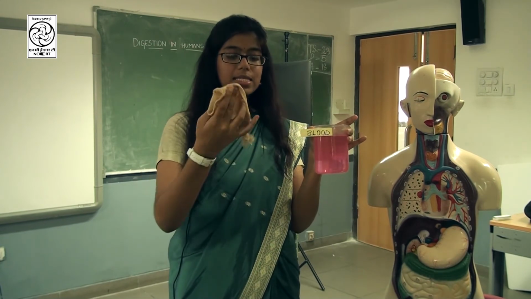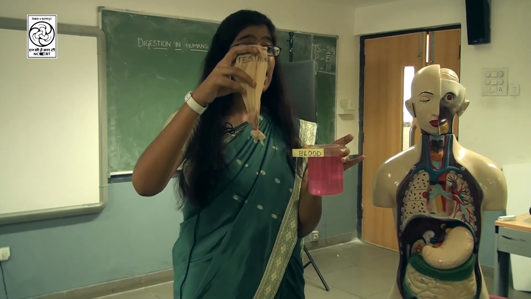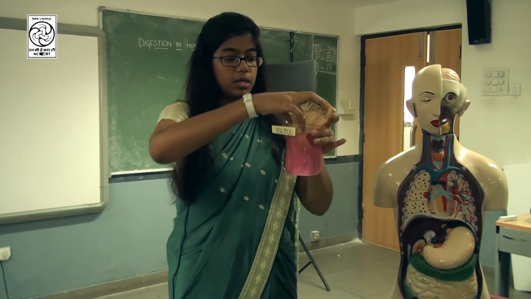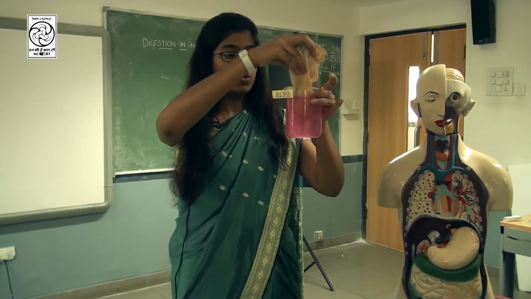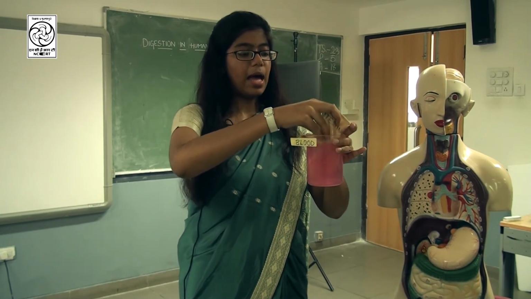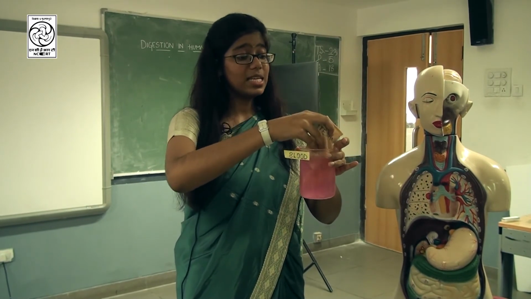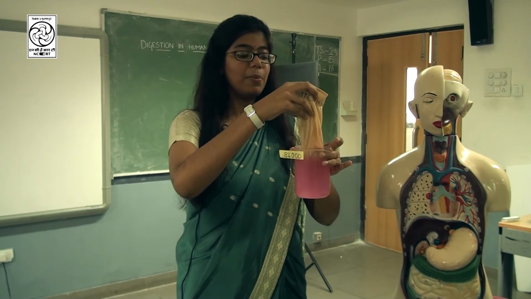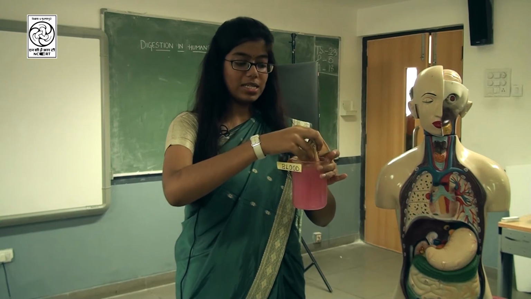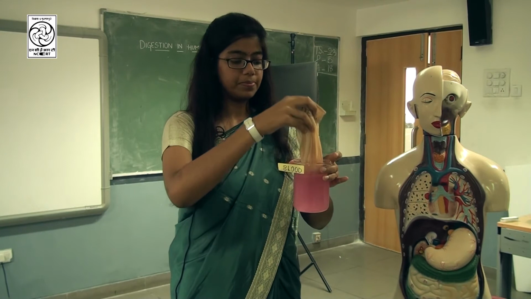Now as the food goes into the small intestine, the nutrients are absorbed and the nutrients go into the blood. The nutrients absorbed from the small intestine go into the blood. This is the basic process by which the food we eat is converted into the source of the energy we use.